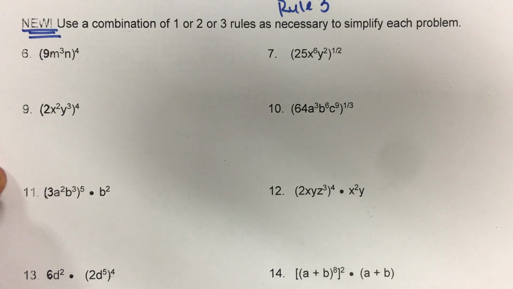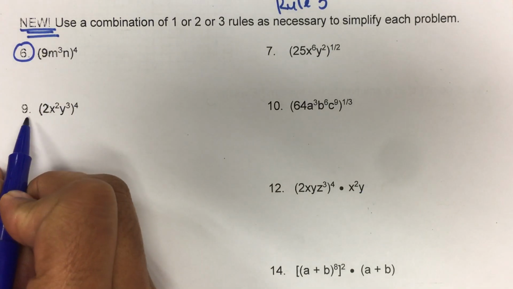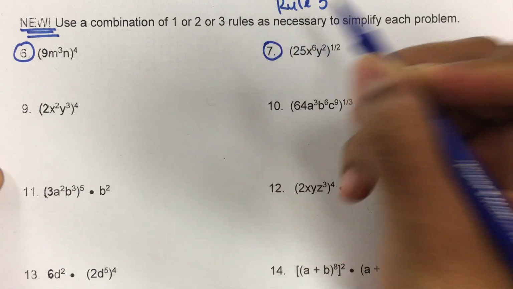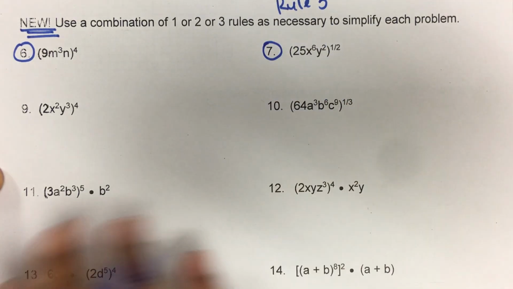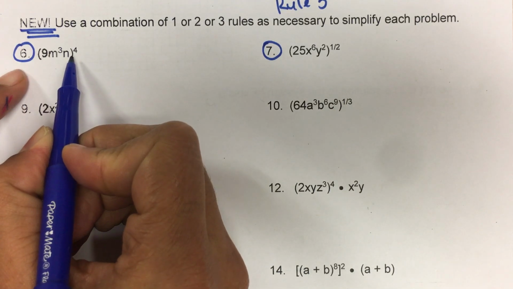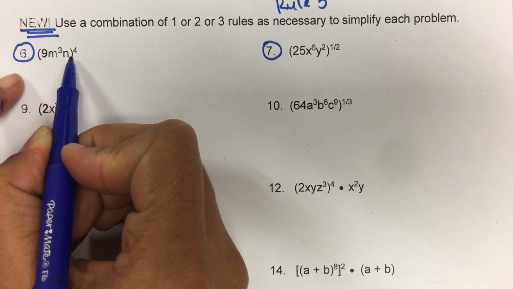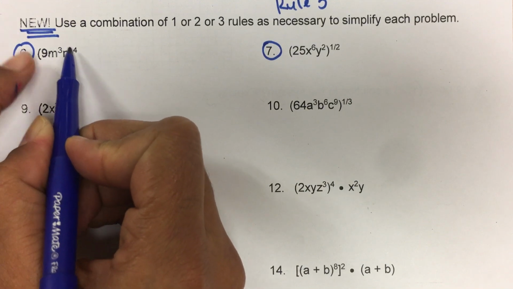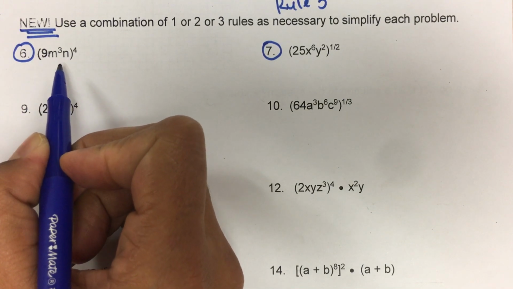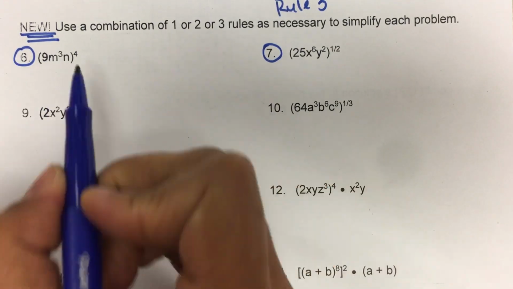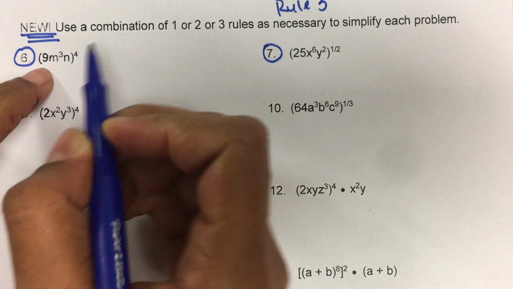All right, I'm going to do problem 6, and you can do 9. I'll do 7, and you can do 10. And then we'll look down here for the more complicated problems. So problem 6. The first thing we want to do, anytime we're simplifying anything in a math class, we tend to always look at the parentheses first.